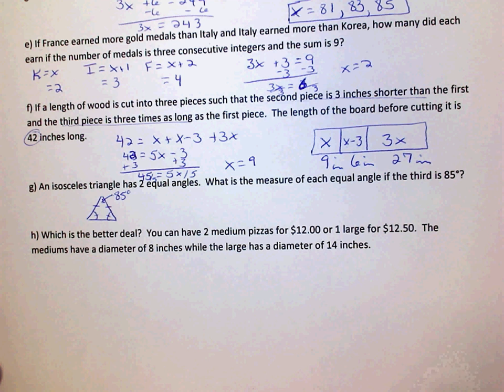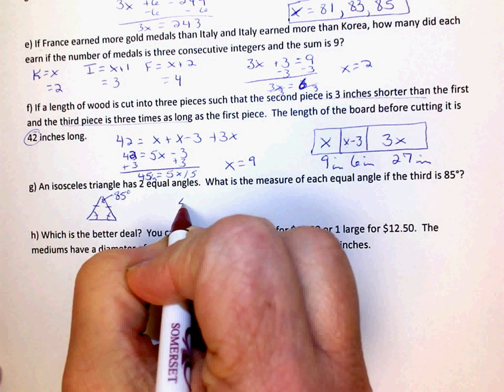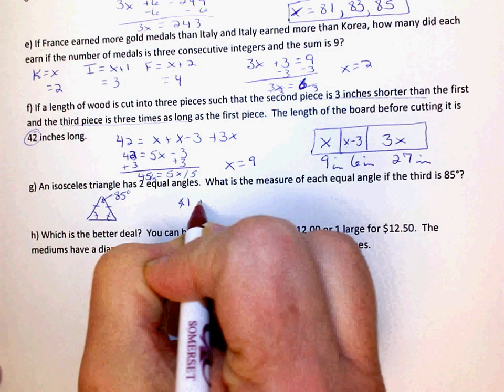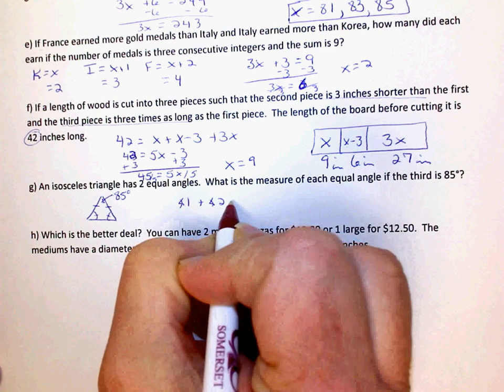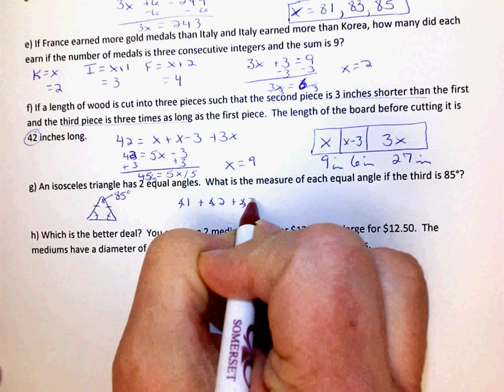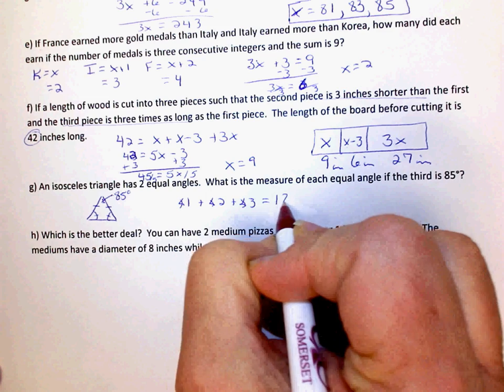Well, there's a piece of information they haven't told you, but they have assumed that you already know. And that's this: angle 1 plus angle 2 plus angle 3 has to equal 180 degrees.